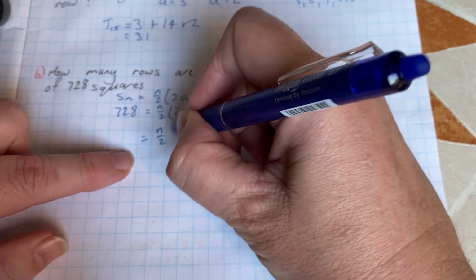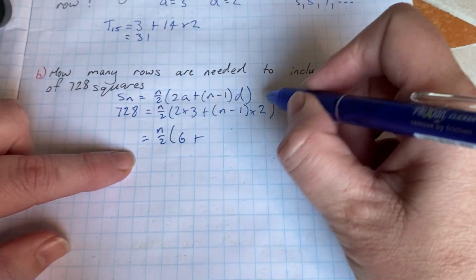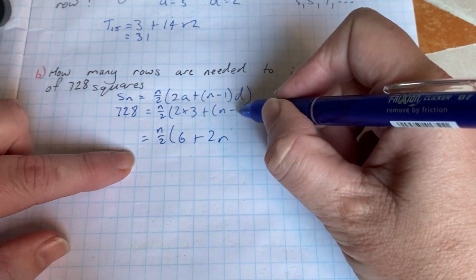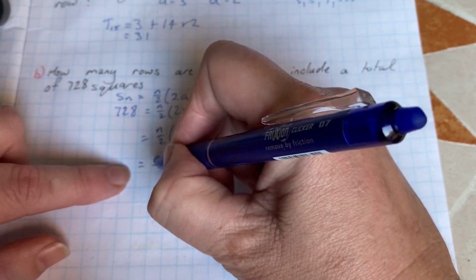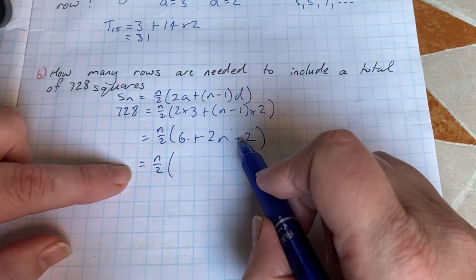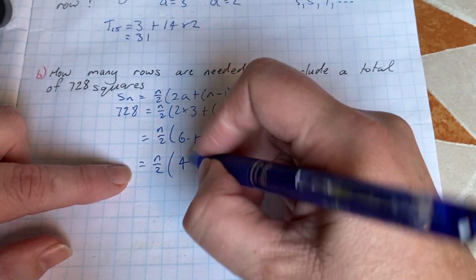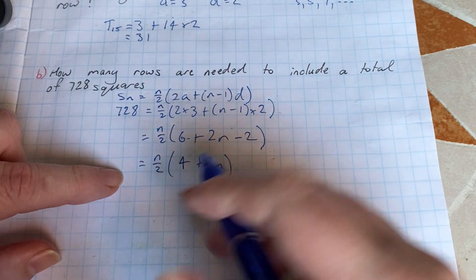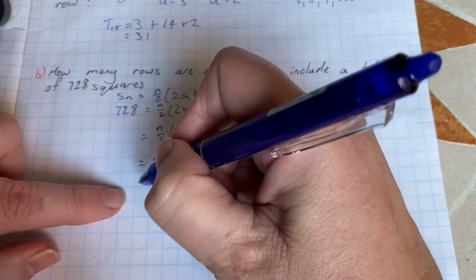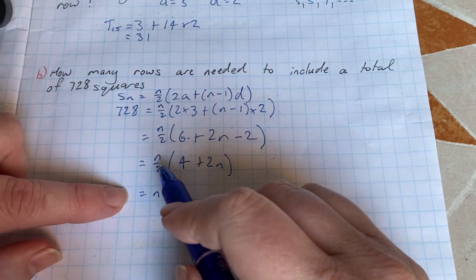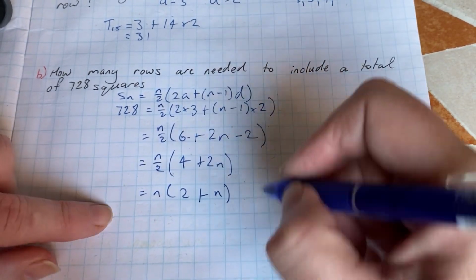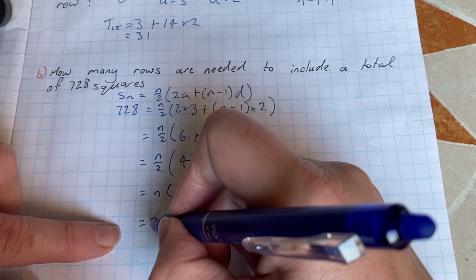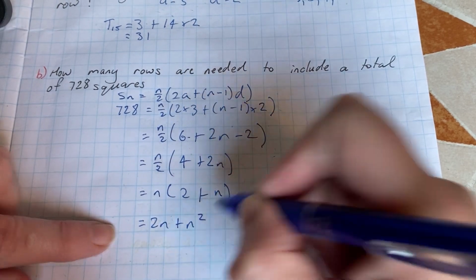So n over 2, 6 plus 2n minus 2, and a little bit further, n over 2, 6 minus 2 is 4, plus 2n. Let's put that half into the brackets. So n bracket, half of 4 is 2, half of 2 is 1, so just n, and expand the brackets, so 2n plus n squared.